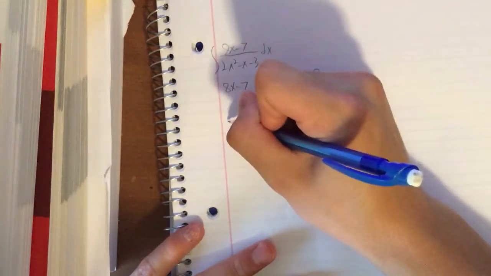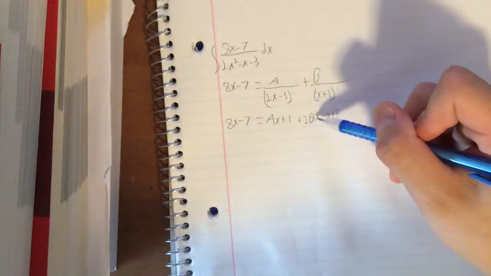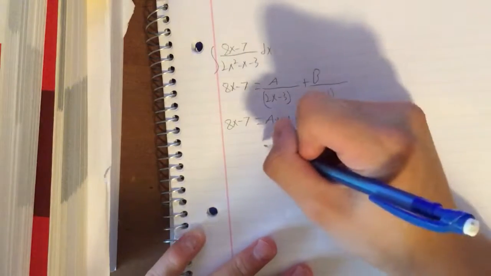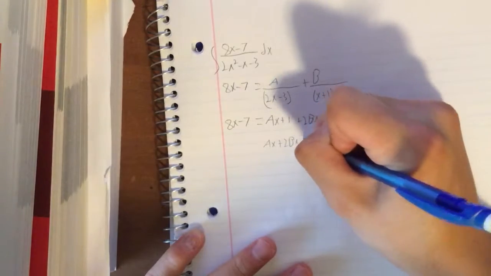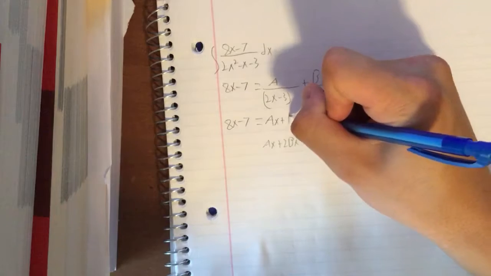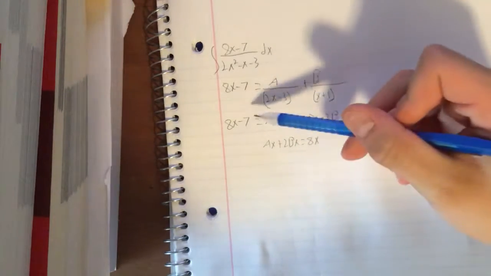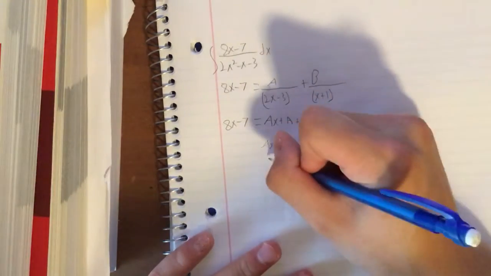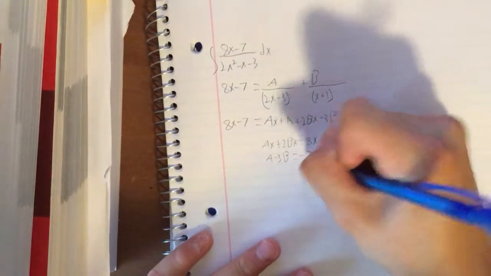And this is still, of course, equal to 8x minus 7. Since we have the bx's and the ax's, that's equal to the x on the other side of the equal sign. So we'll do ax plus 2bx equals 8x. Oh, I'm sorry, this one should be a. And that's the same with this. The standard a's and b's are just equal to the integer on this side. So a minus 3b is equal to -7.